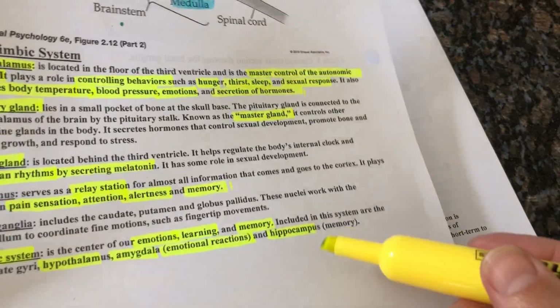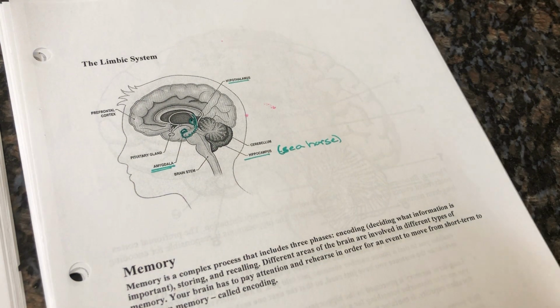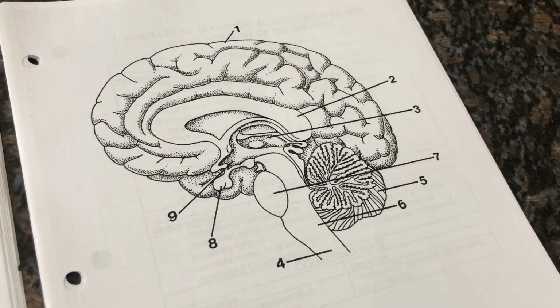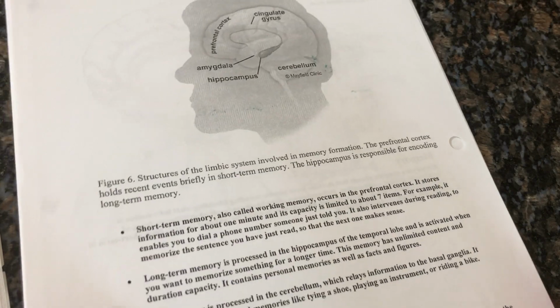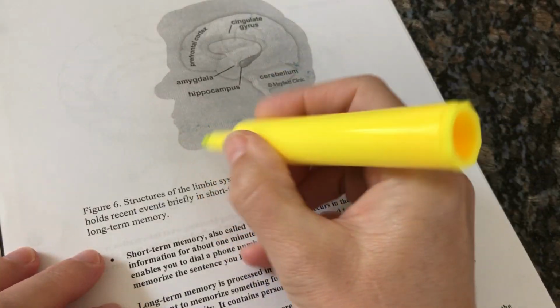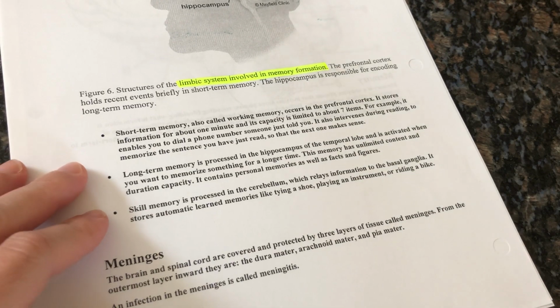And you can see, again, we've got hippocampus and memory. So memory is in many different areas. So we're moving on now to the very last section. And we've looked at that. So you're going to label the brain as best you can. I'm going to leave you to do that. I just wanted to also tell you about this specific part of the limbic system that's involved in memory formation. And we're going to leave it at this.